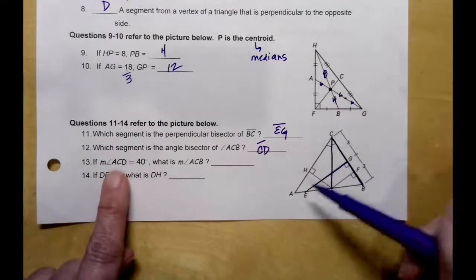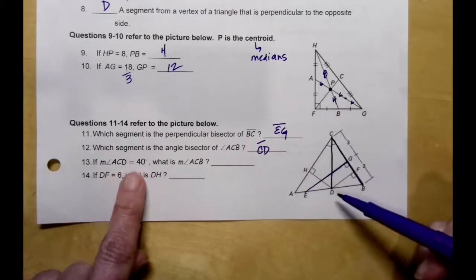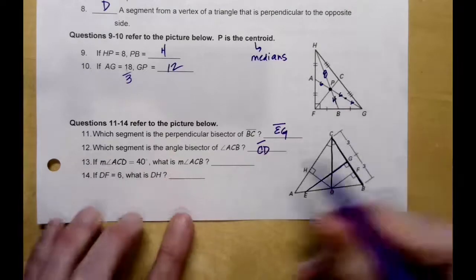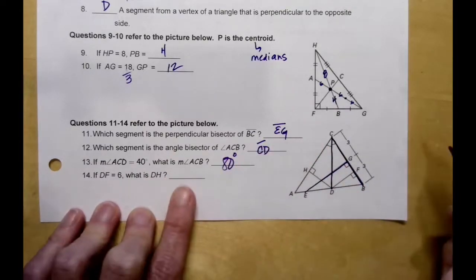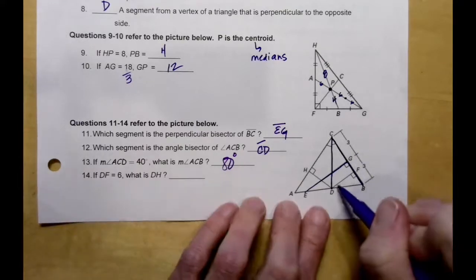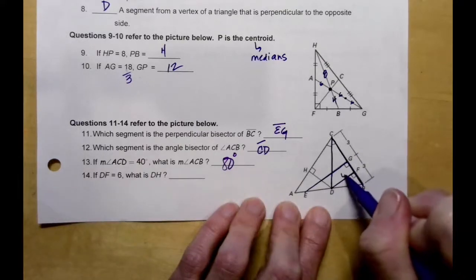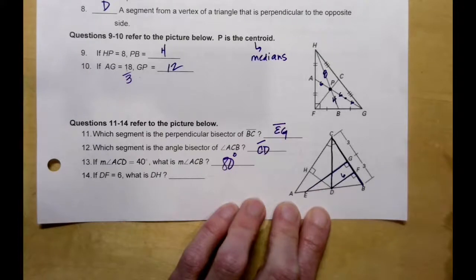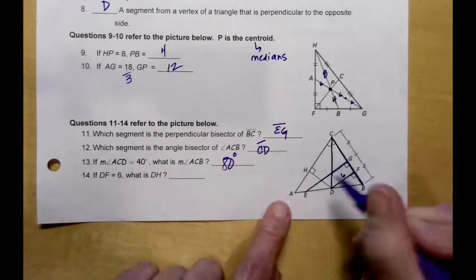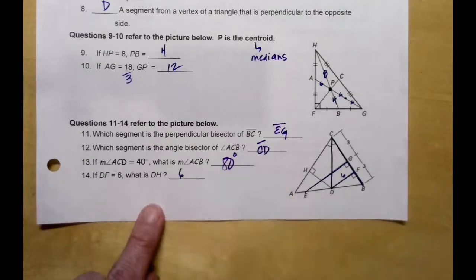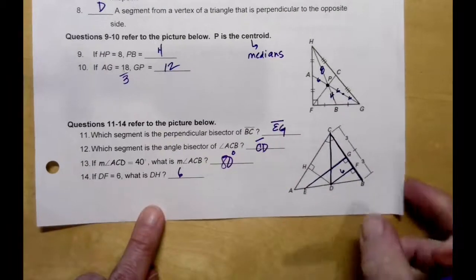If the measure of angle ACD is 40, what is ACB? Twice that, 80. If the distance from D to F is 6, what is the distance from D to H? Angle bisector. I like that. That one's also got to be 6.